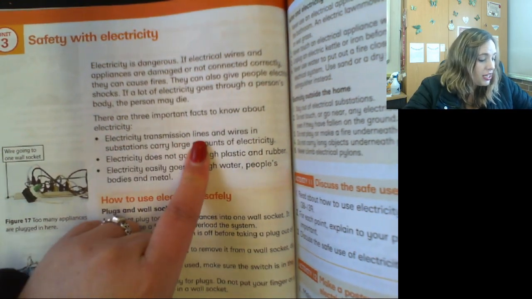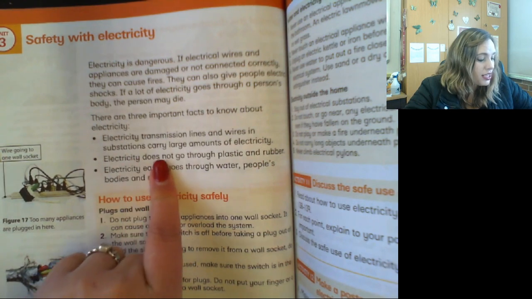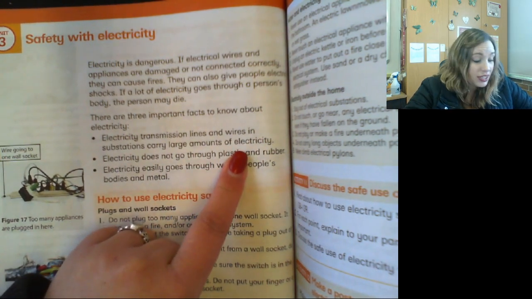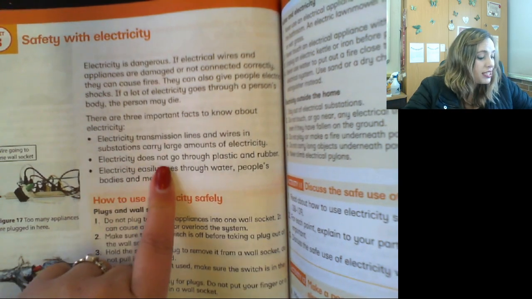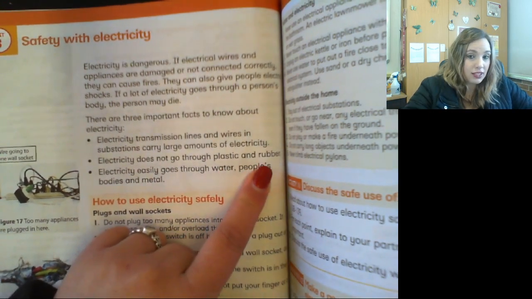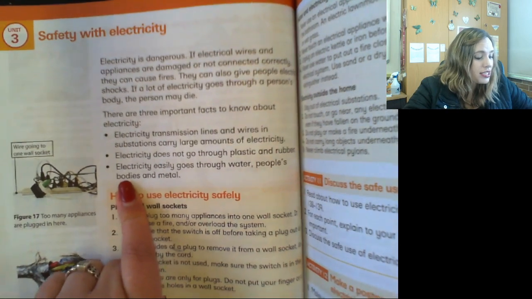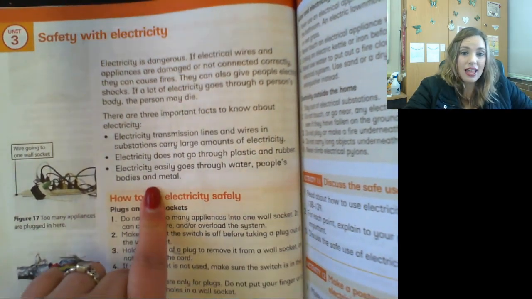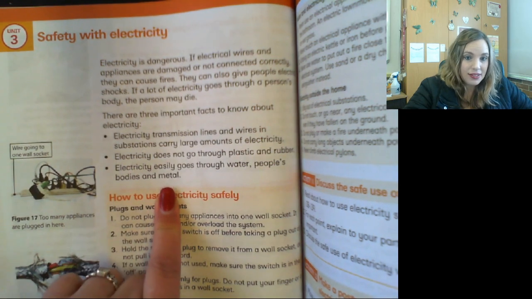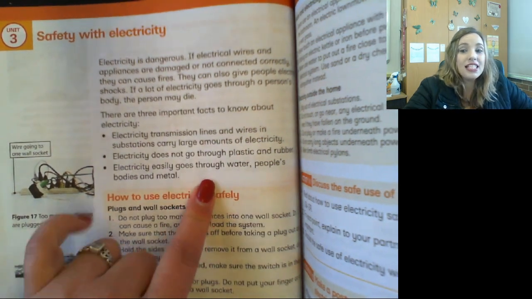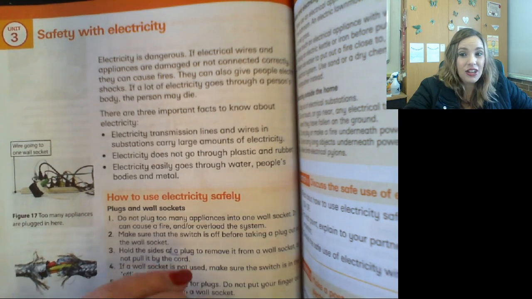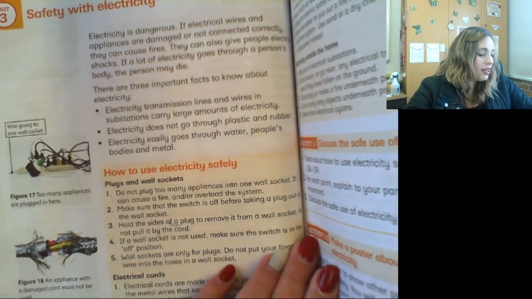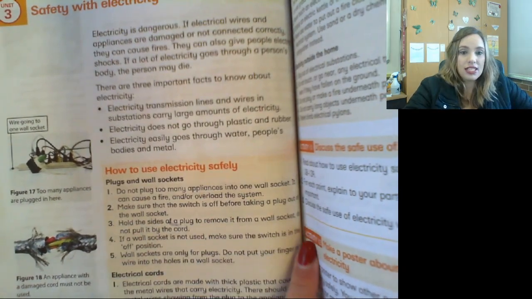Electricity transmission lines and wires in substations carry large amounts of electricity and therefore are very, very dangerous. Electricity does not go through plastic and rubber. Electricity easily goes through water, people's bodies, and metals. Now, just because it easily goes through your body doesn't always necessarily mean you get shocked, but you do feel it.